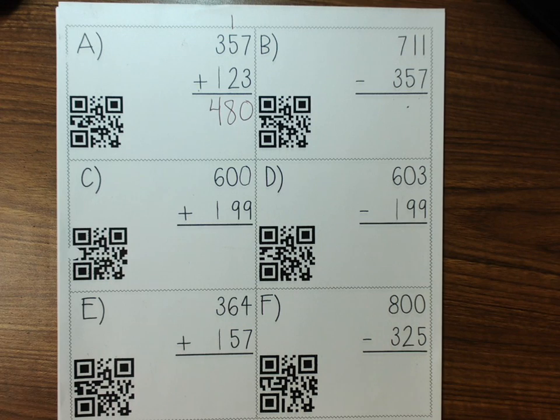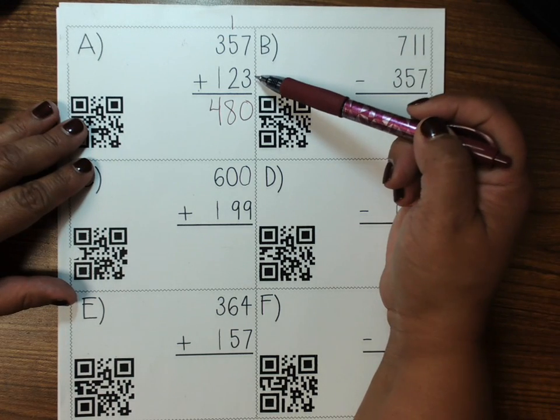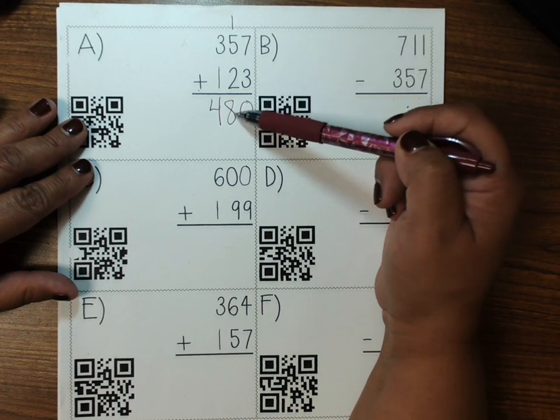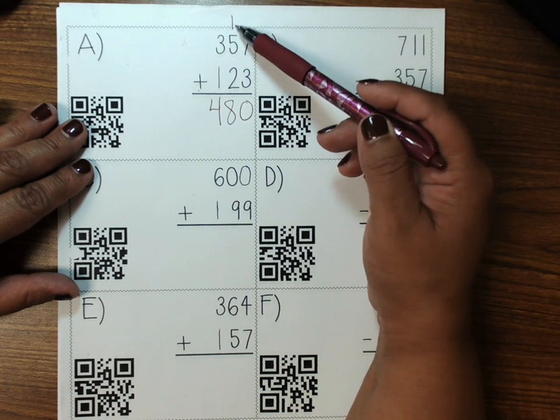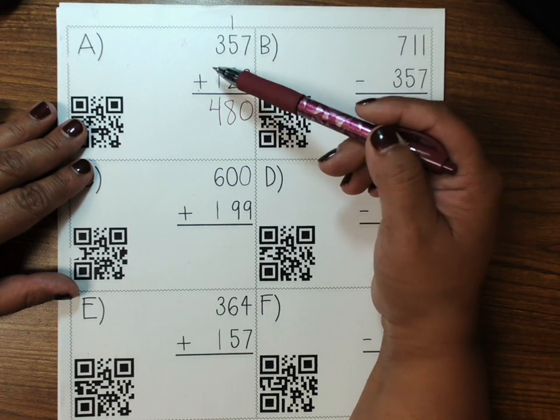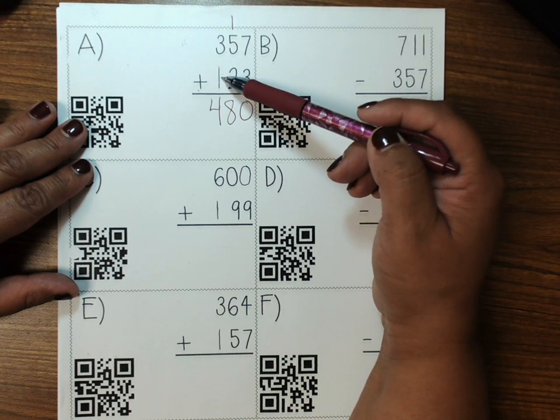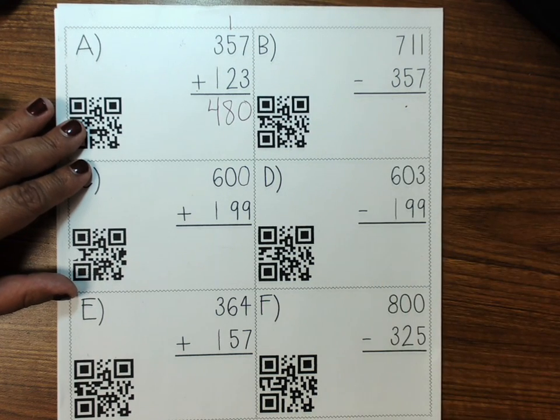On this basic algorithm, we had 7 and 3 make 10. So I bring down the 0 in the ones place and regroup the 1 in the tens place. Now I've got 6 tens plus 2 tens is 8 tens. 300 plus 100 is 400, so I have the 4 in the hundreds place.